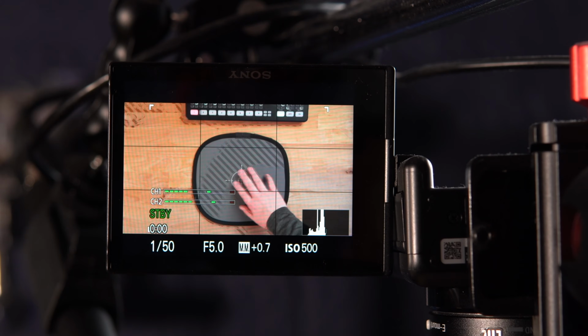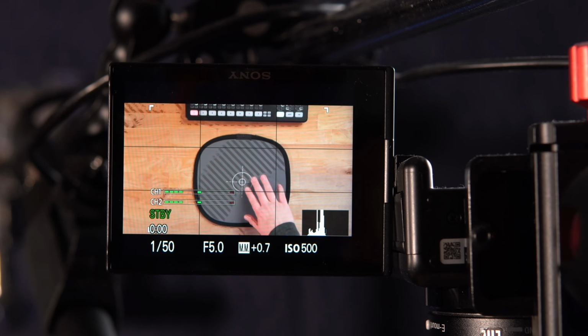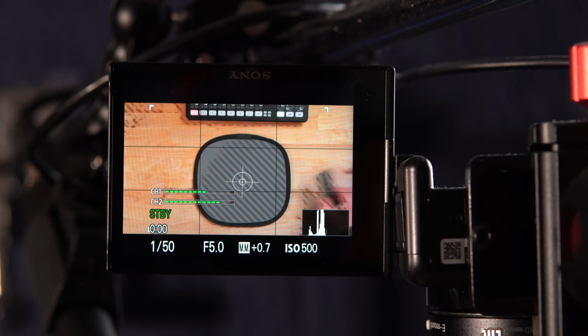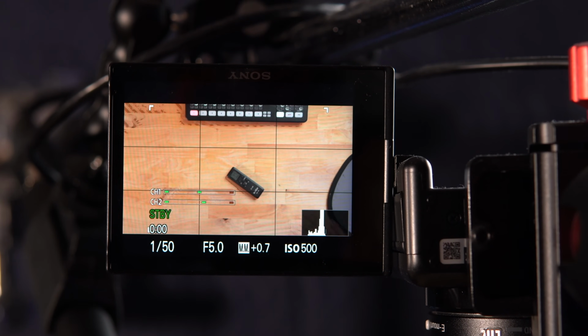And remember, I'm measuring this. This is my subject that I'm exposing for. So the gray card is my subject. Now if I were to put like a camera or something here, for example, that would be properly exposed.